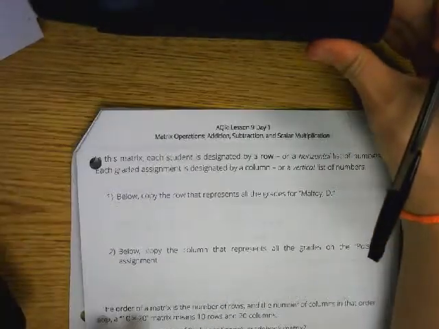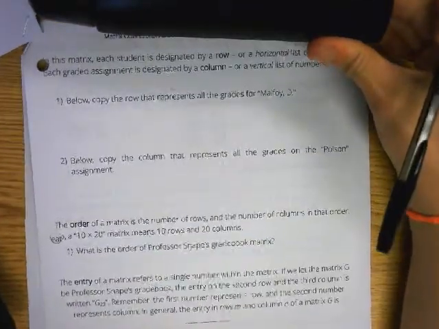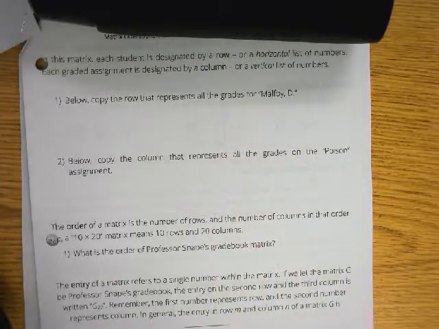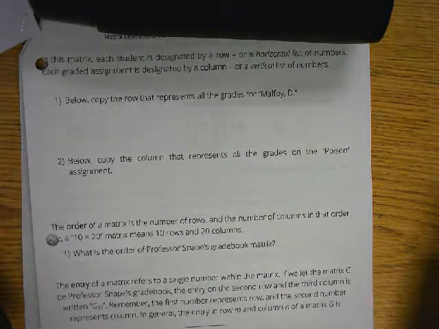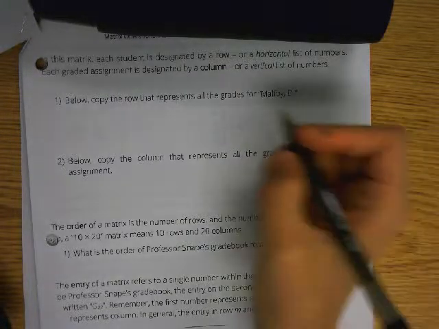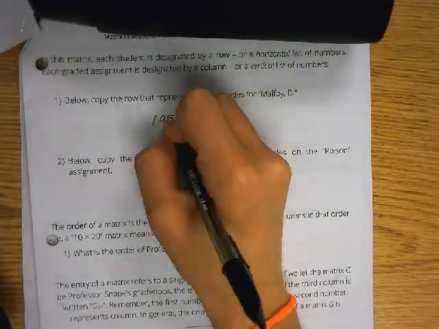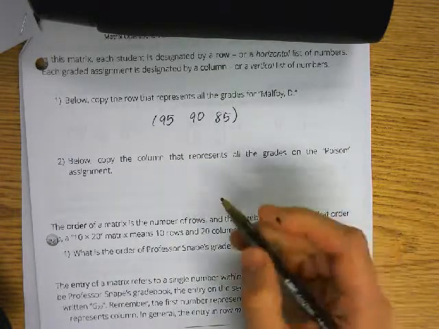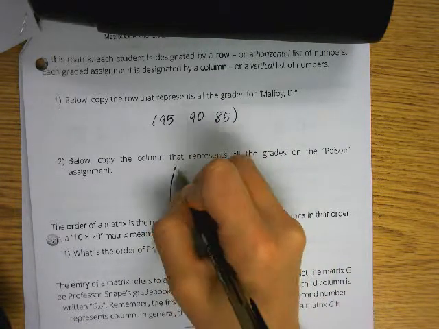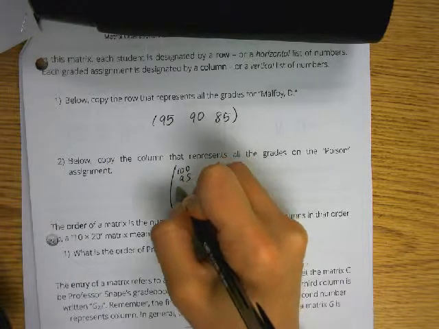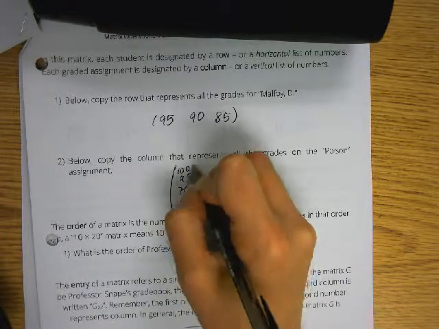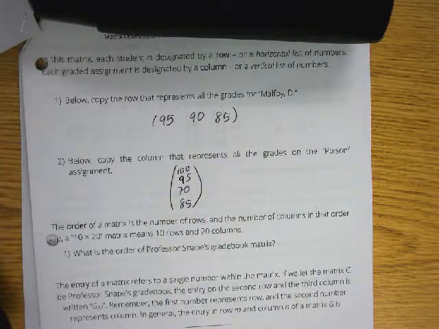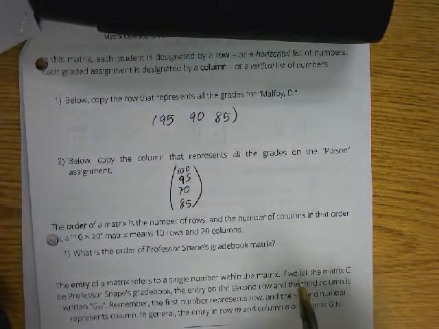So if we're asked to copy the row that represents Draco Malfoy, I look at the gradebook matrix, and the row that represents Draco Malfoy is 95, 90, and 85. And the column for the poison grades is 100, 95, 70, and 85. Okay, so rows are horizontal, columns are vertical.